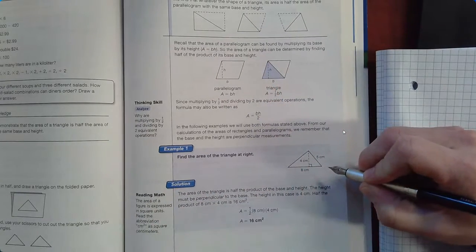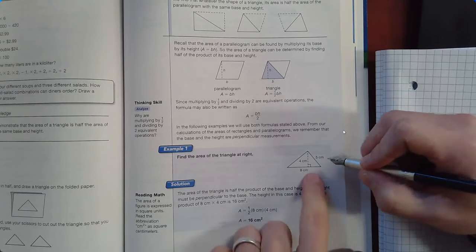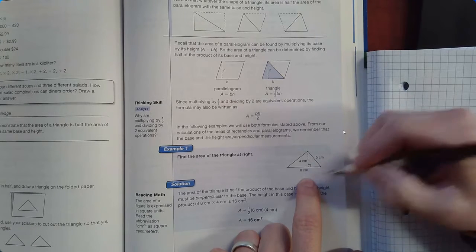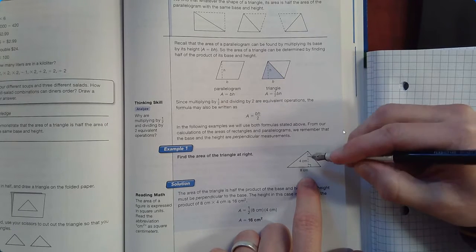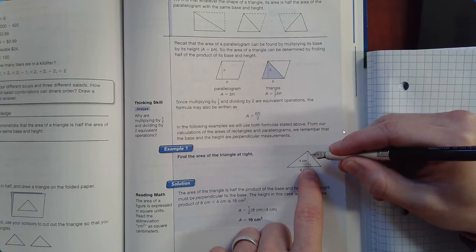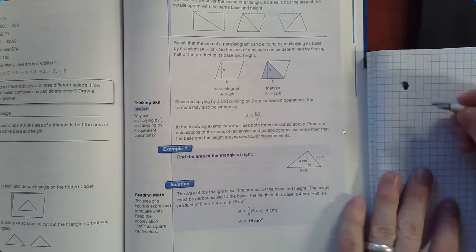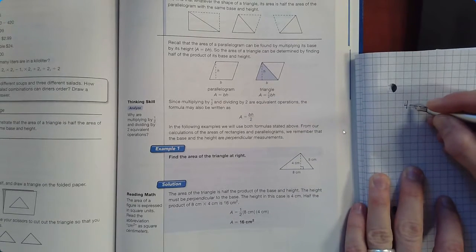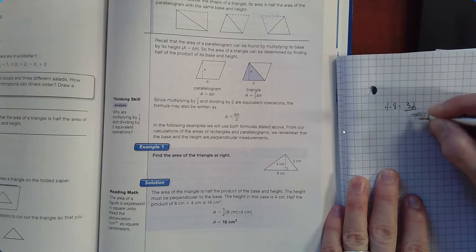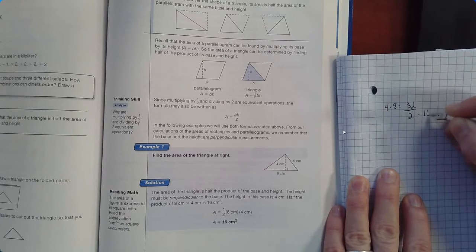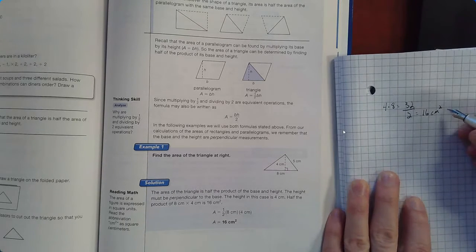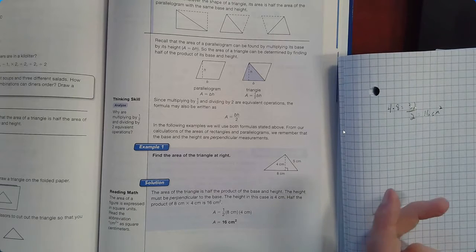So we come over here to figure out the height. Here we're told the hypotenuse is 8, the short leg is 5, and then they even give us our height of 4 centimeters. So if we know the height is 4 centimeters, then all we do is 4 times 8 equals 32. Divide that by 2 equals 16. So 16 centimeters squared. That's important. That's all there is to it.